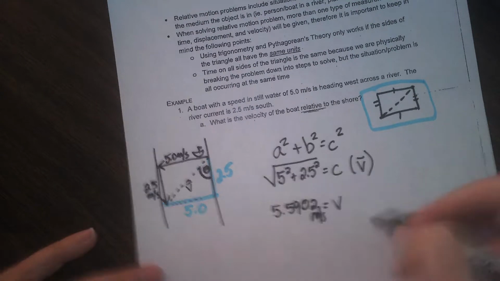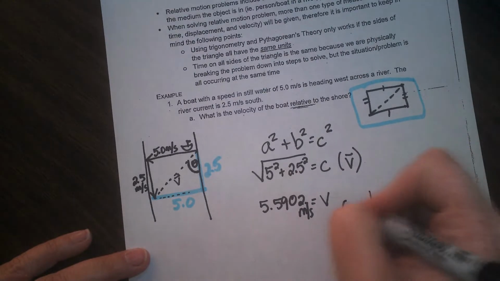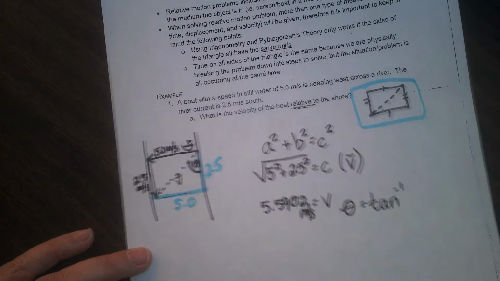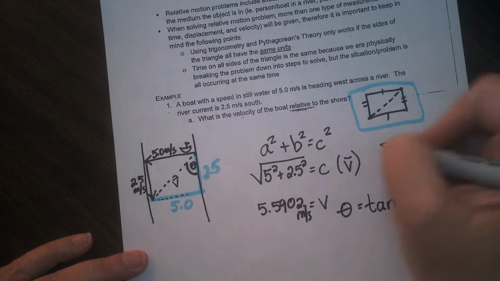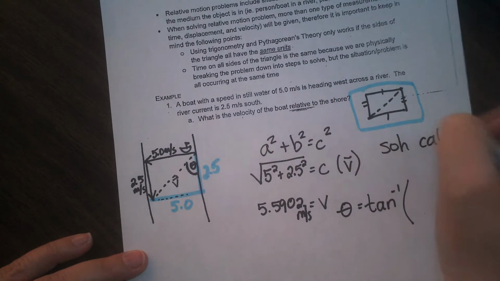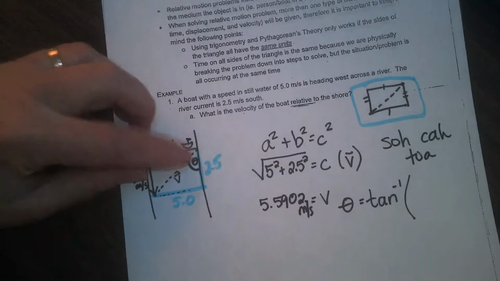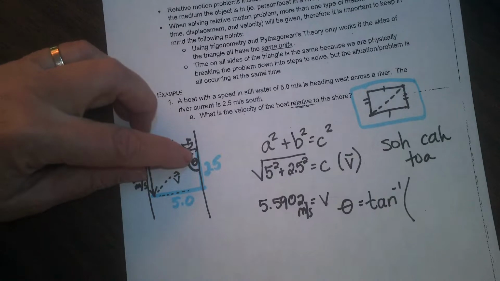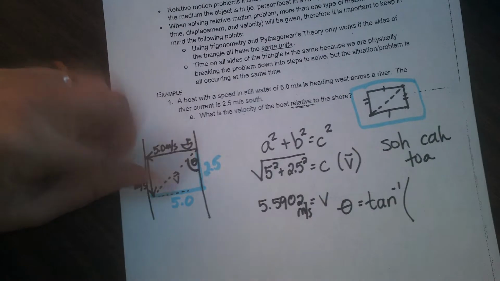We're going to use the inverse tan. So theta is going to be equal to inverse tan. And tan is what? Opposite over adjacent. So what is opposite of this angle? 5.0.